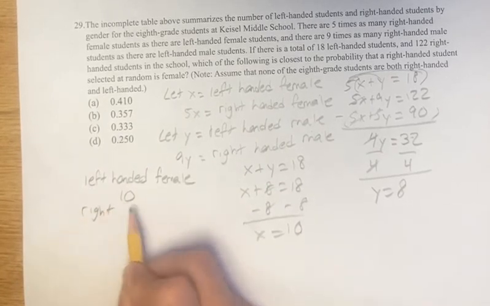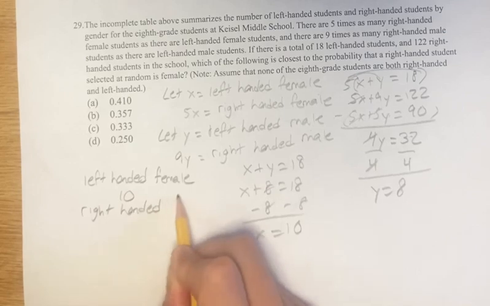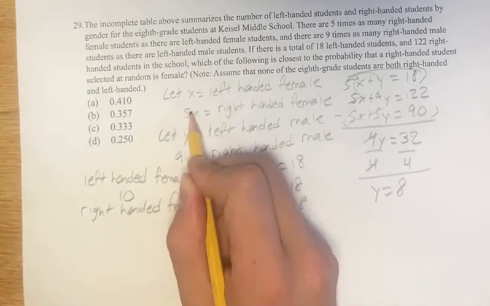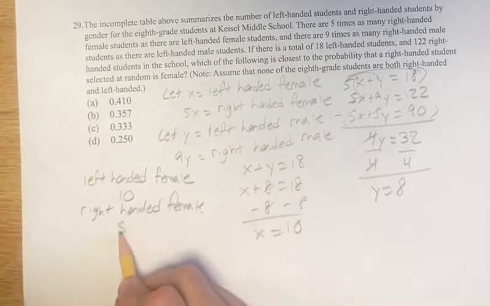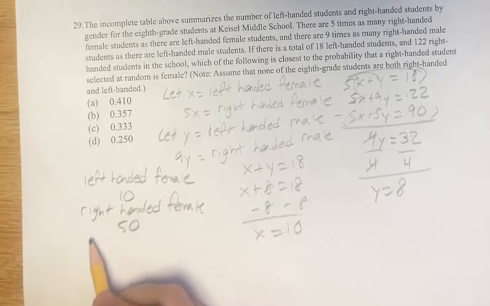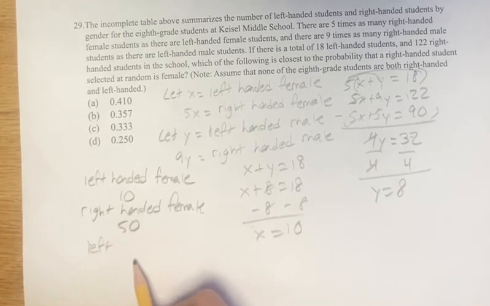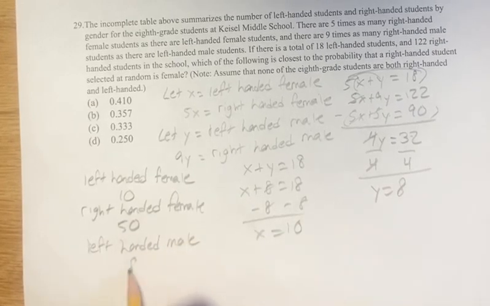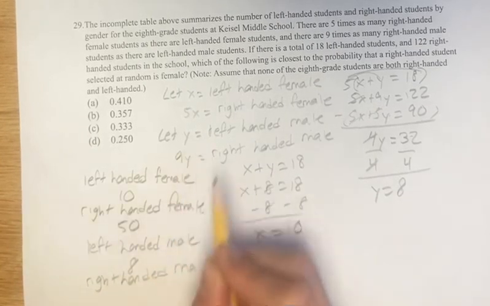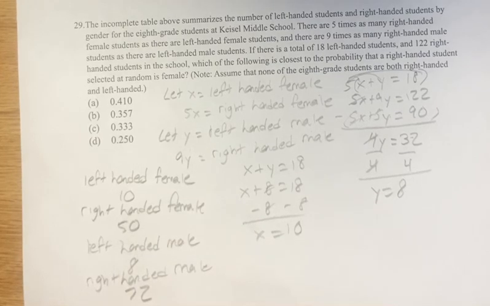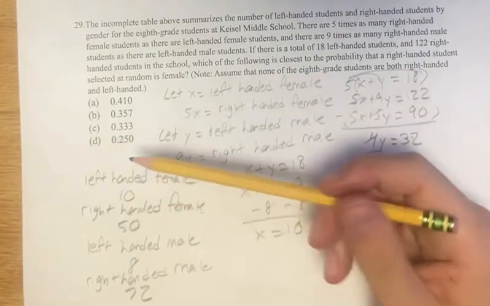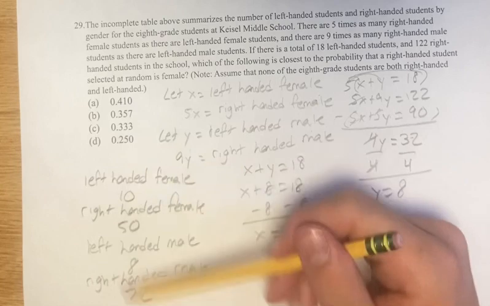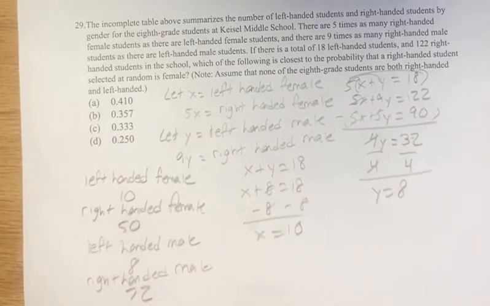Right-handed female was 5 times that, so 5 times 10 is 50. We have left-handed male, we said was y, which is 8, and then right-handed male, we said was 9 times that, so 9 times 8 is 72. So now we know that there's 10, 50, 8, and 72 in all of these groups for the total number of students.